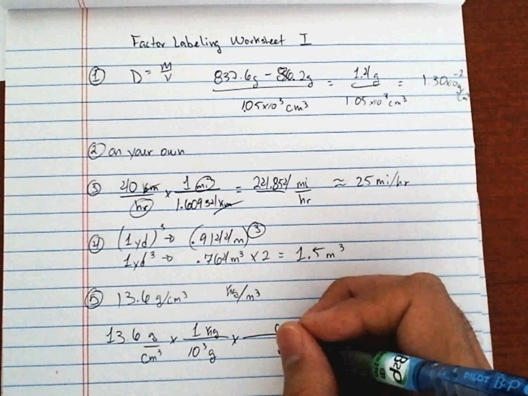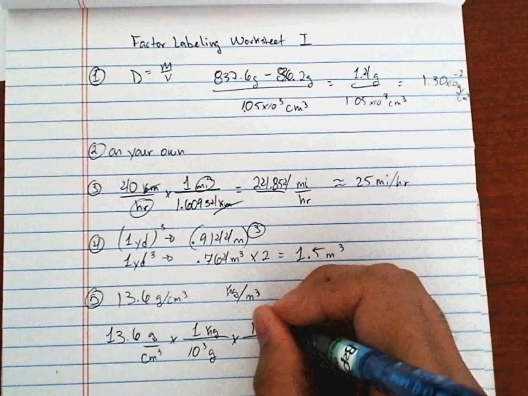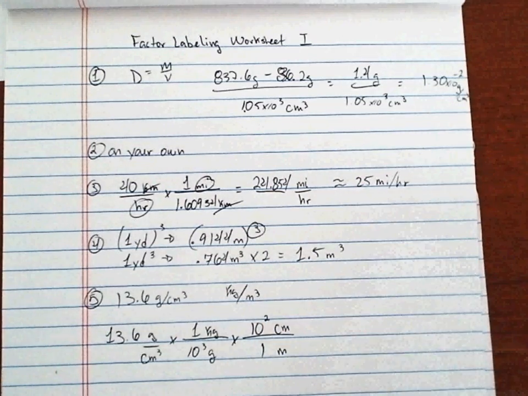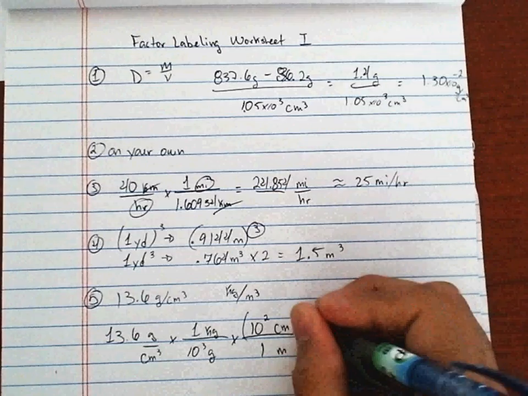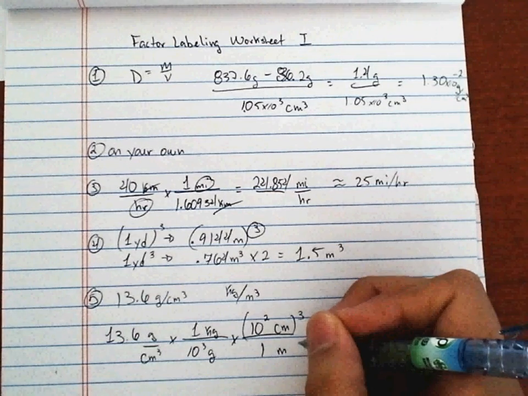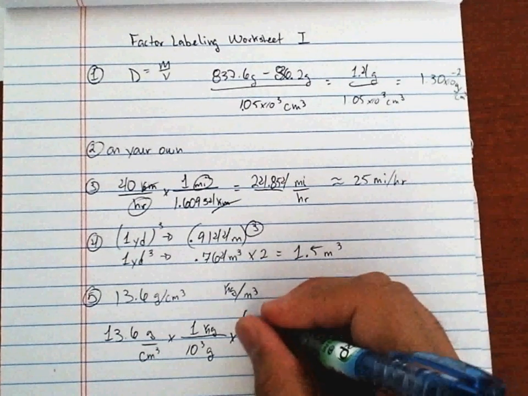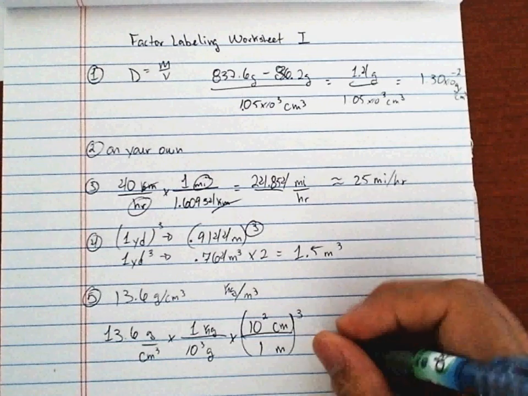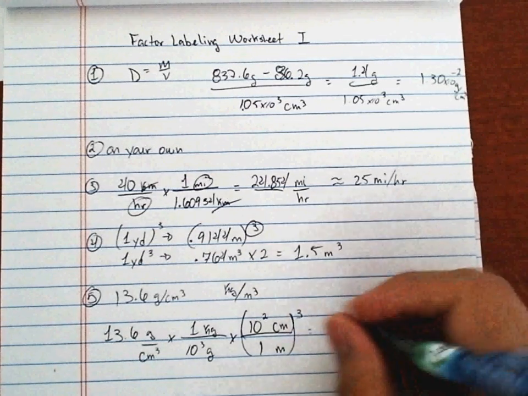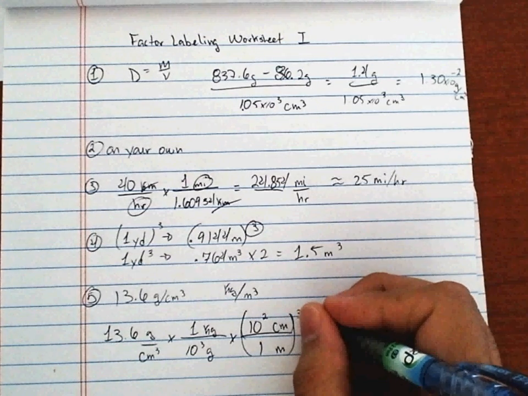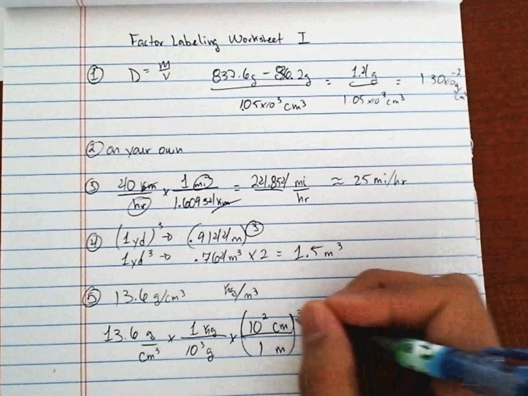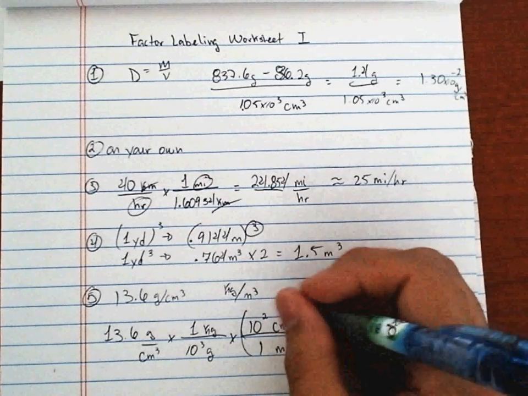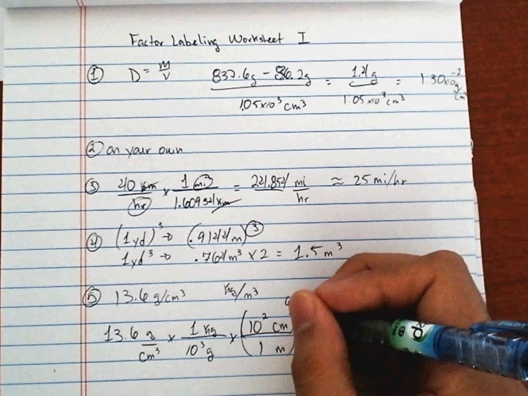and I have meters. I want, in 1 meter there's 1 times 10 to the second centimeters, and I want this cubed. The whole thing is cubed. And I work that out. By the way, cubing the 10 to the second would give us an exponent of 6.